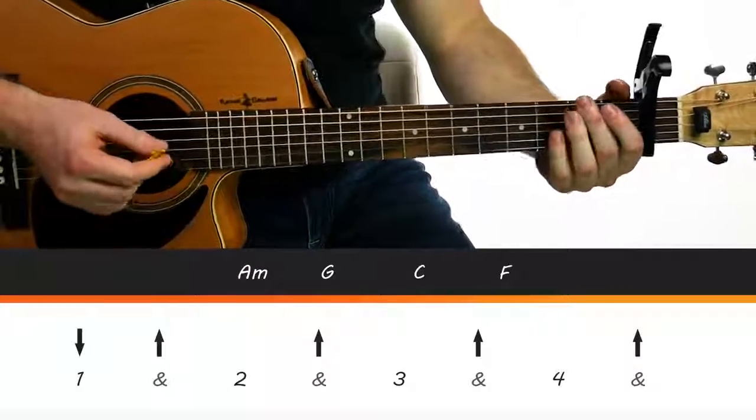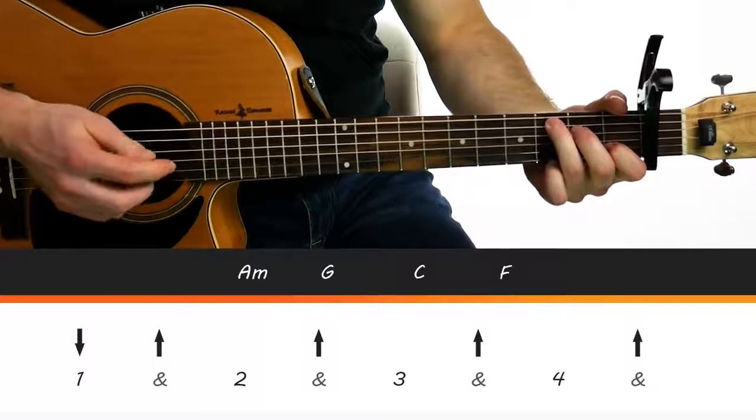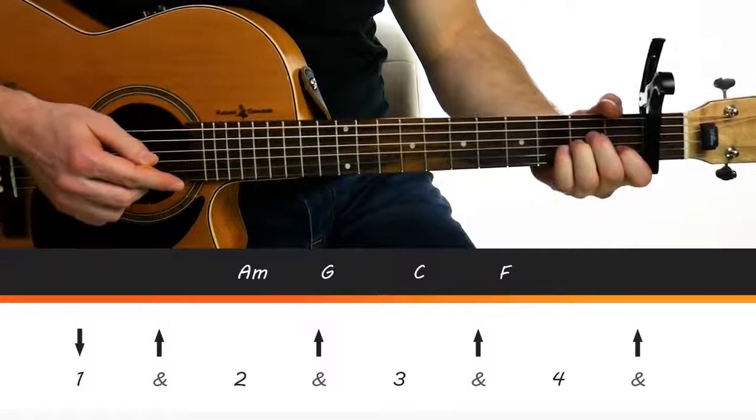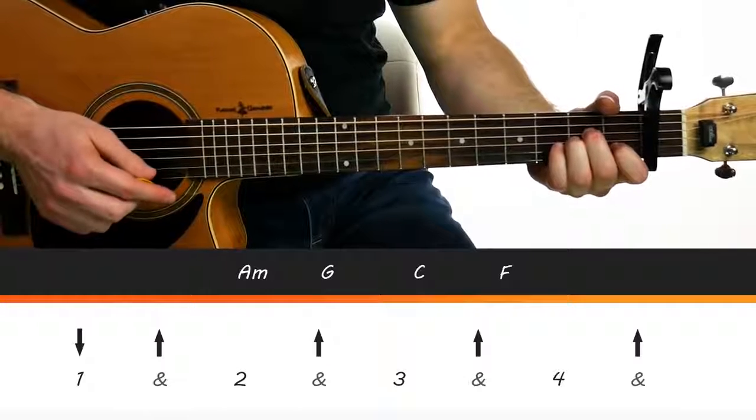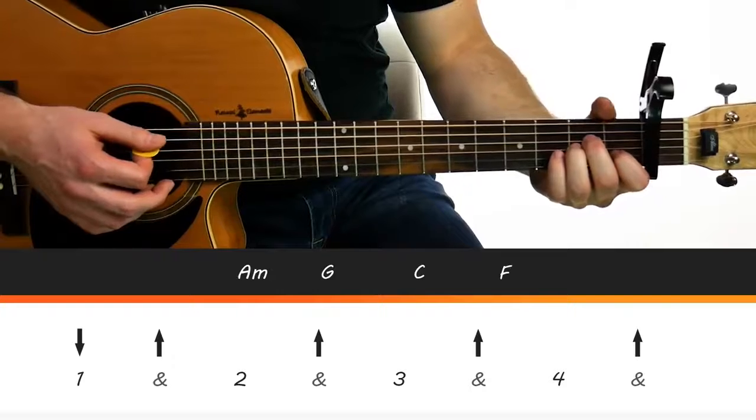So this isn't too complicated. We're playing on the 1 and the and on beat 1. And then for beats 2 to 4, we're just playing on the and. And we're playing each chord for 1 bar. So counting along, this is going to look like this.